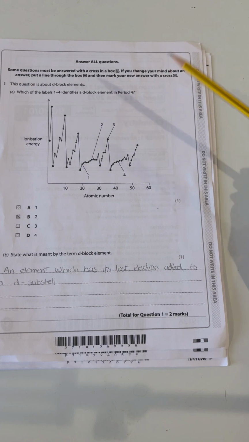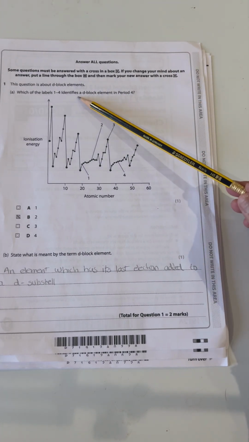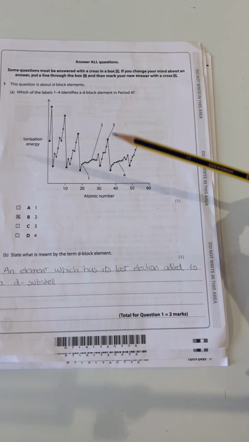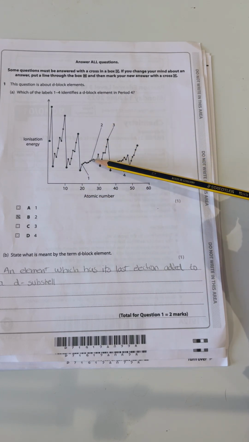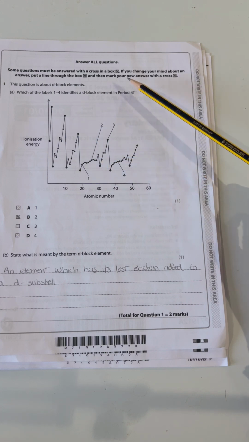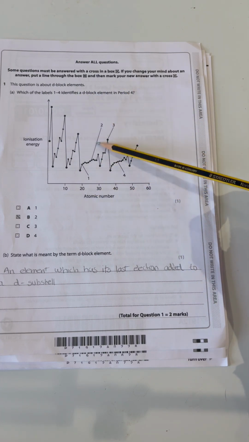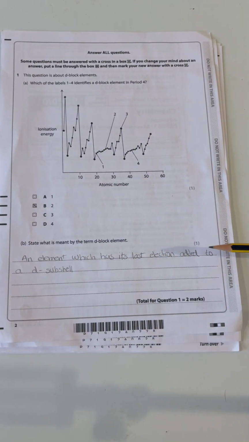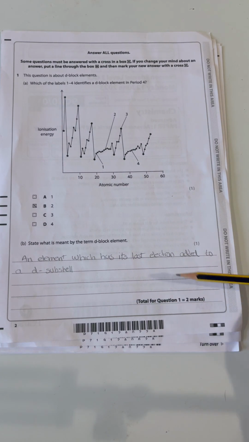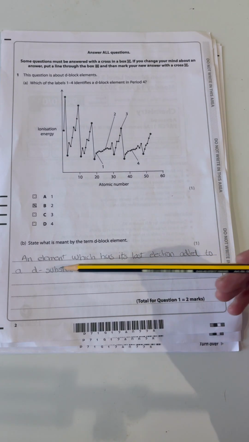So these questions are about D block elements. Which of the labels 1 to 4 identifies D block elements in period 4? It's going to be B, which is 2. So that's period 4 and it's a D block element. Question B. State what's meant by the term D block element: an element which has its last electron added to a D subshell.